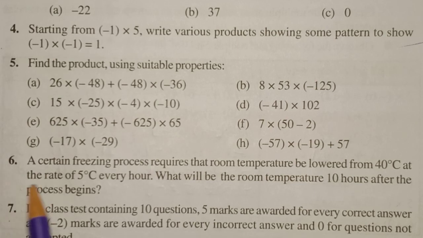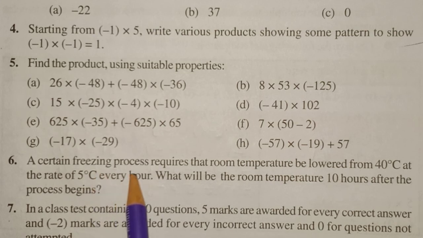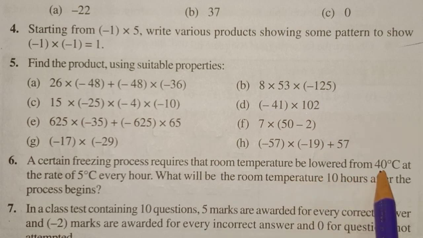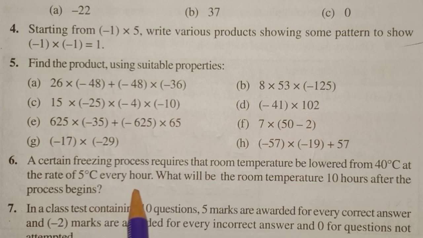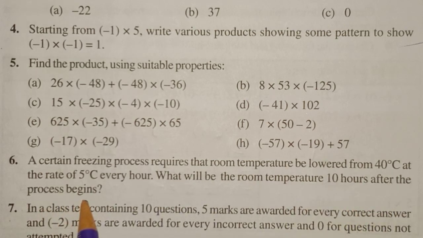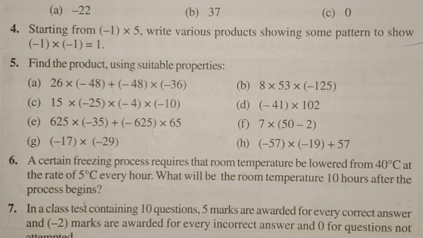Question number 6. A certain freezing process requires that room temperature be lowered from 40 degrees centigrade at the rate of 5 degrees centigrade every hour. What will be the room temperature 10 hours after the process begins? Now at every hour the temperature is decreasing by 5 degrees centigrade.